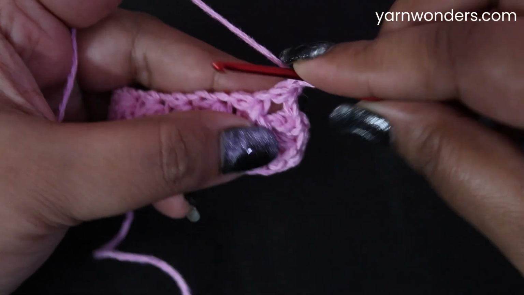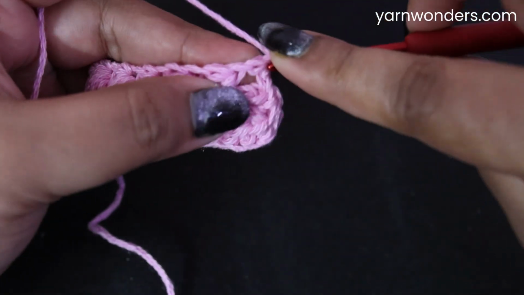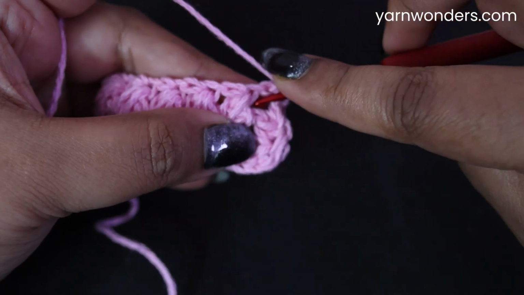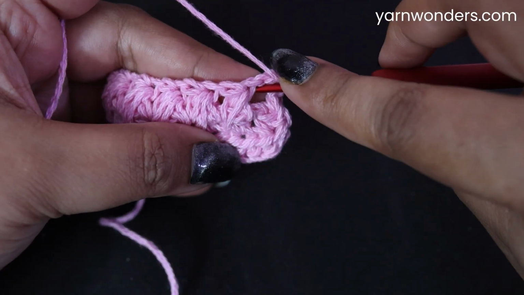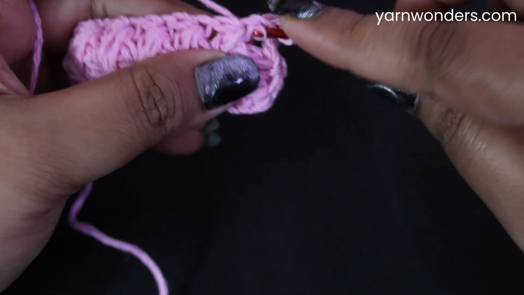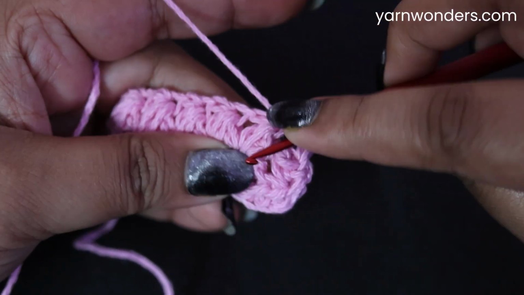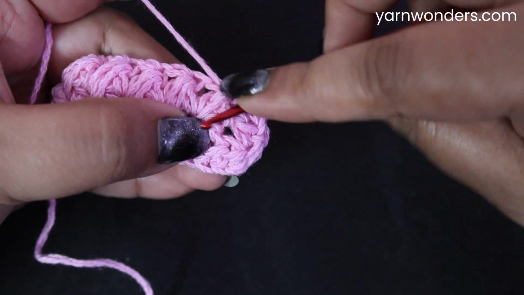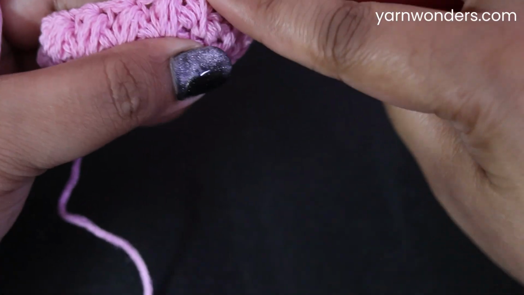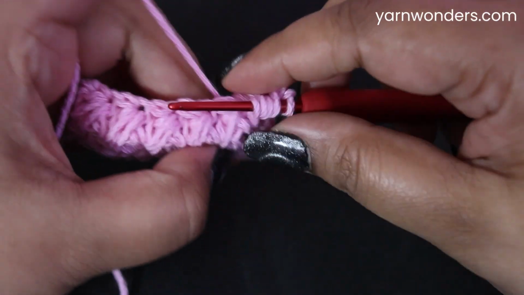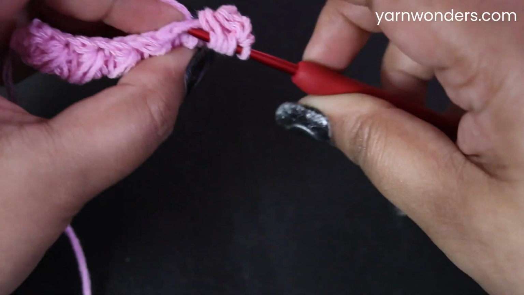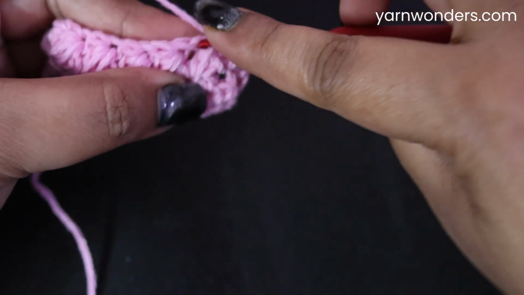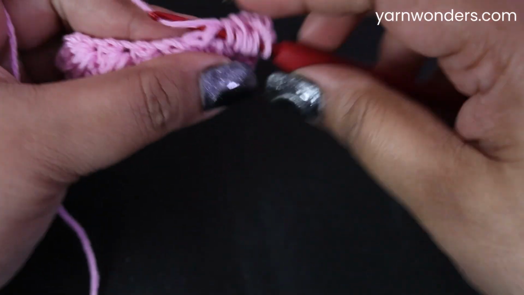Again chain 1, make one half double crochet onto the top of the stitch here and now insert into this space here, pick up a loop, yarn over. You can see the gaps in the feather stitch below. That is the chain 1 space from the previous row. You are going to yarn over, pull up a loop and pull up a loop on top of the feather stitch as well. Yarn over, pull up a loop from the top of the feather stitch.